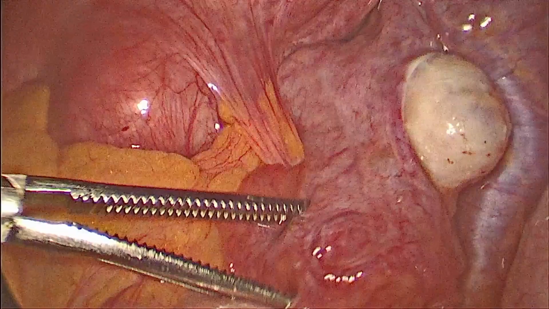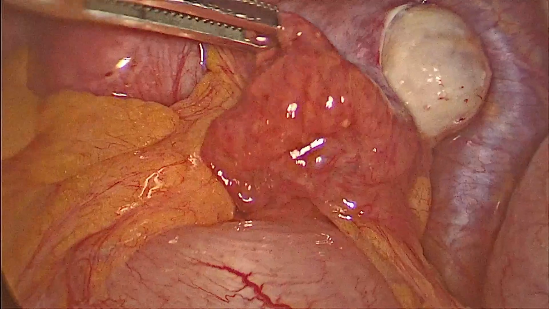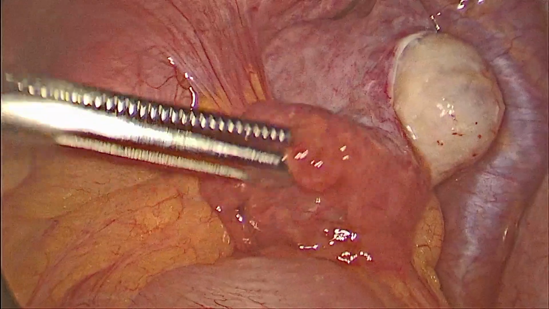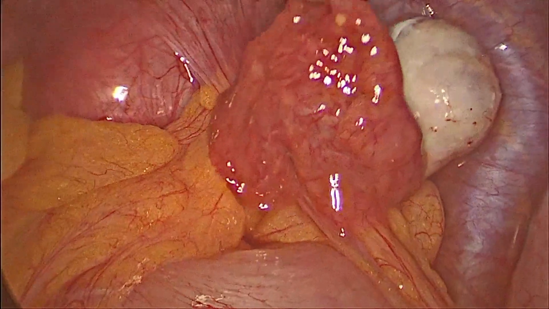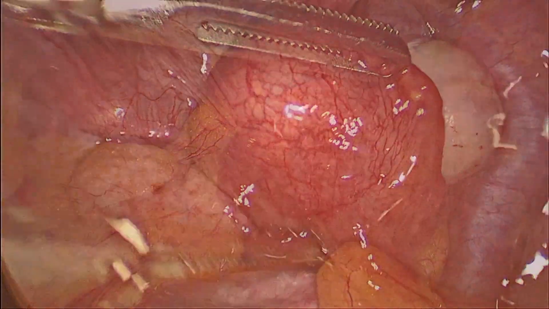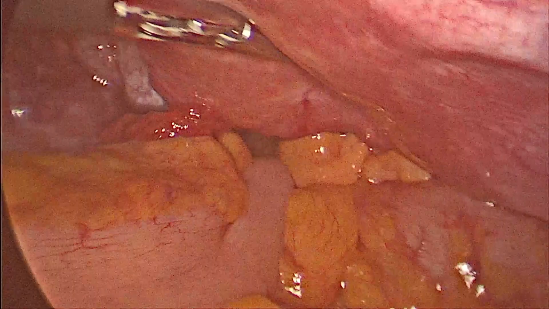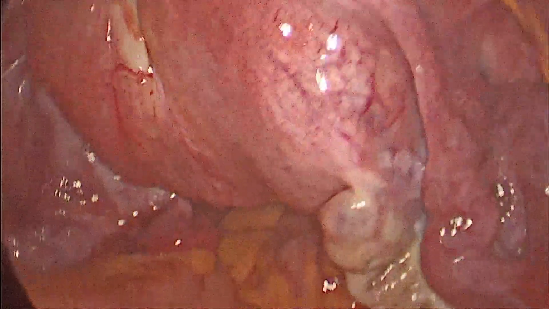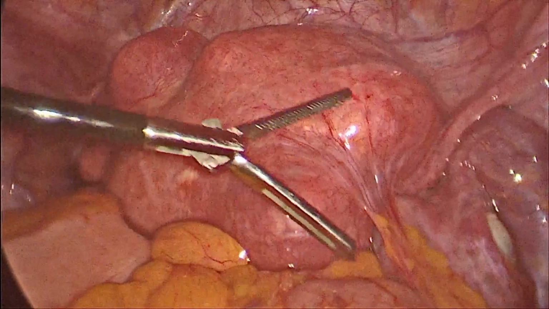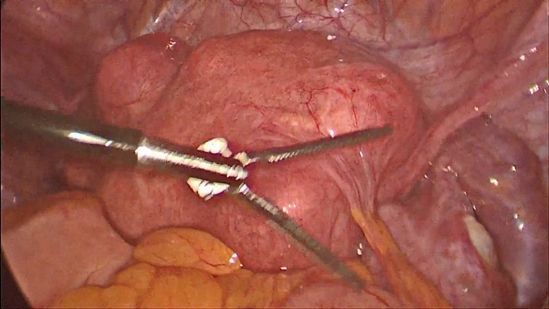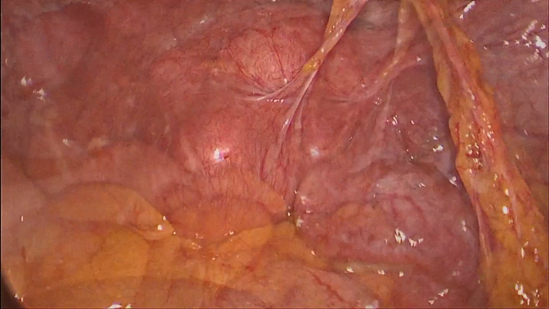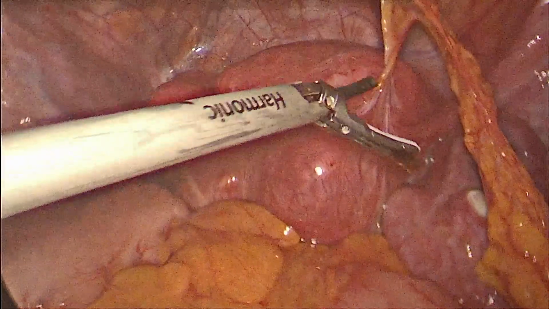Few adhesions are present. Right tubal fimbrial end is also seen normal. There are few adhesions on the fundus of the uterus. We can see multiple fibroids are present both anteriorly and posteriorly.